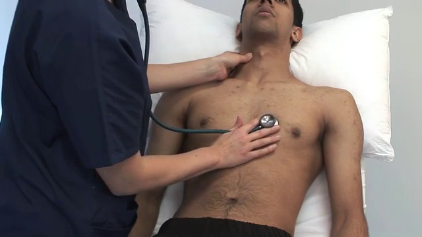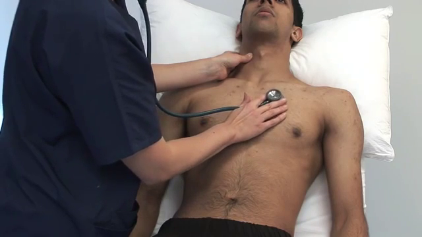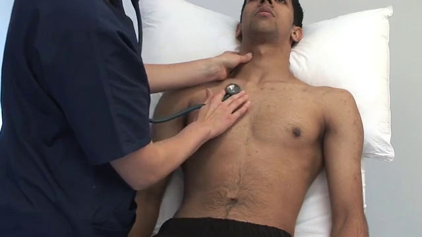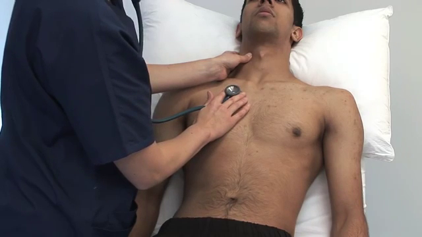The lower left sternal border is the best place to hear the murmur of a VSD, among other things. The upper left sternal border is the best place to hear pulmonary valve murmurs. And the upper right sternal border is a good place to hear the murmur of aortic stenosis.